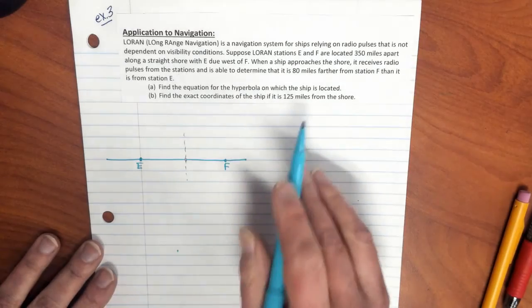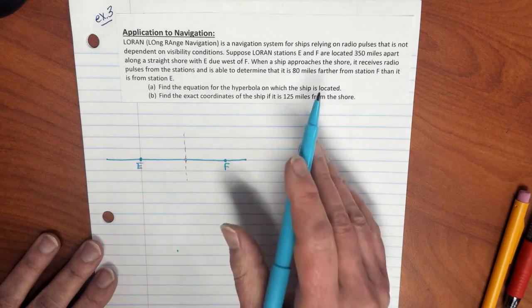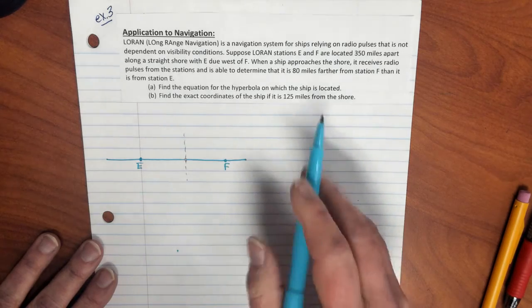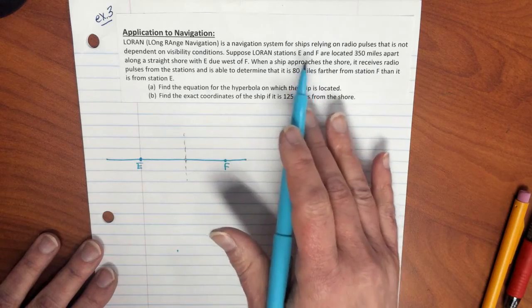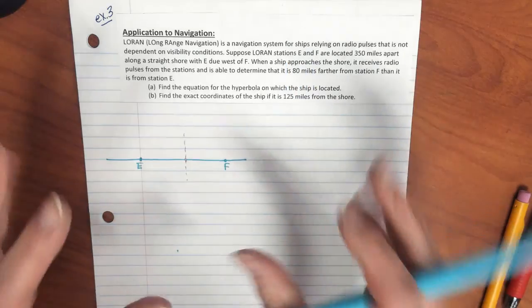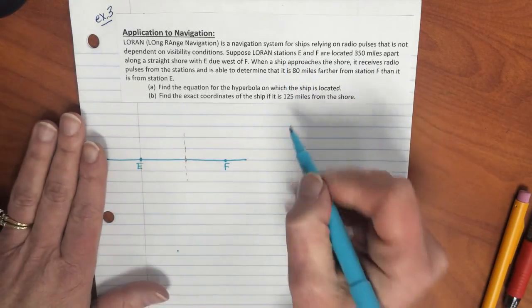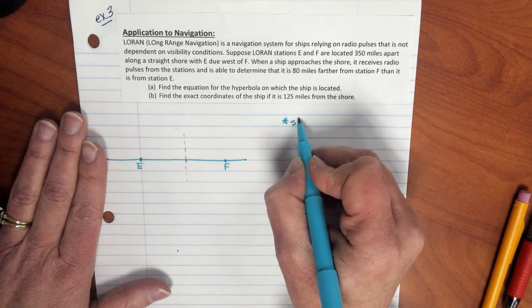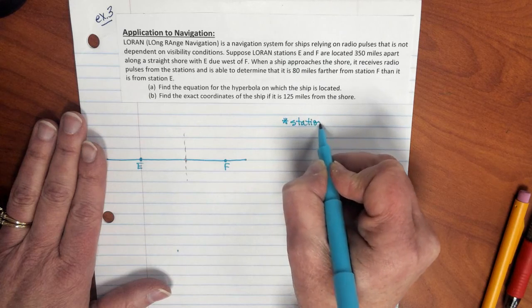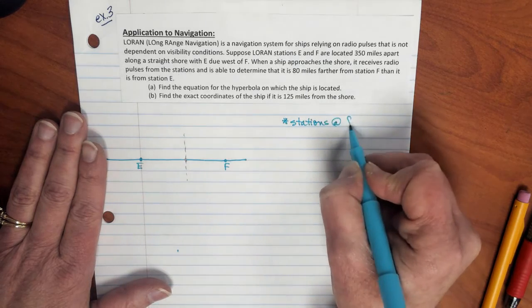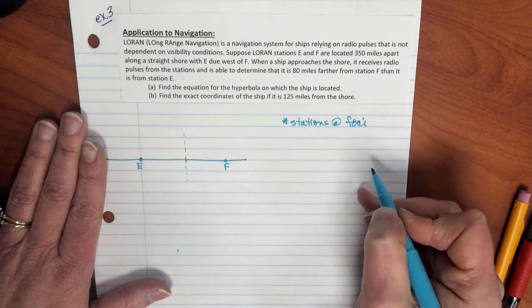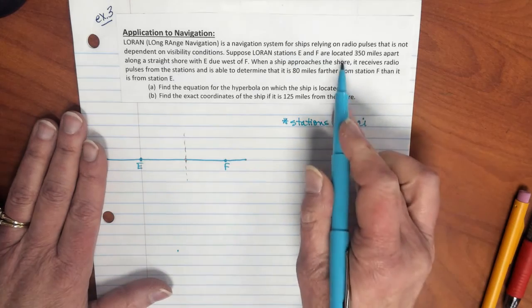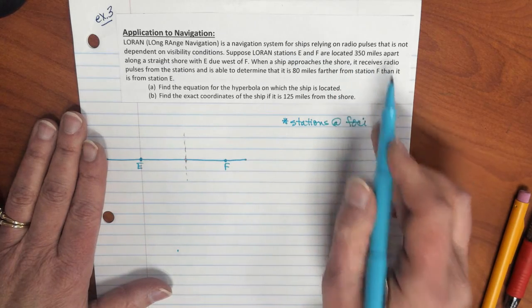But some things that we need to note. When you do the LORAN process, the stations that are sending out these radio pulses are at the foci. And that's important. Stations at the foci. Because it just told you that those stations are 350 miles apart.